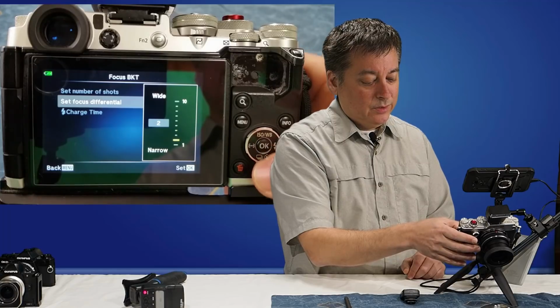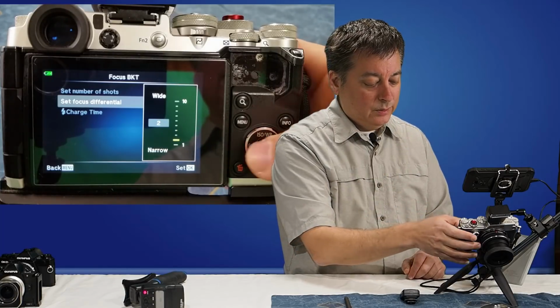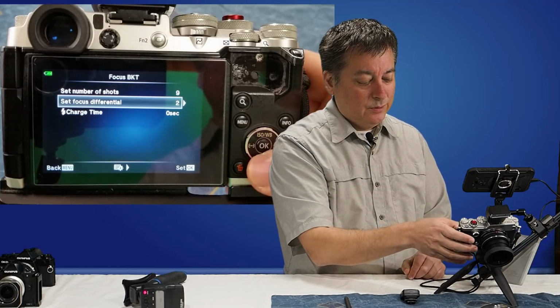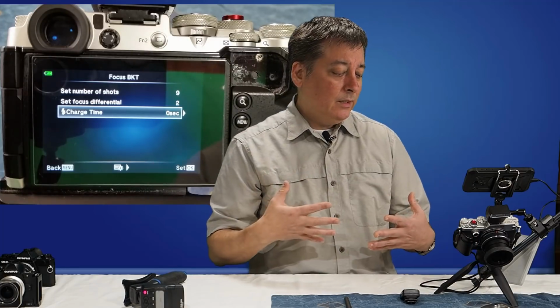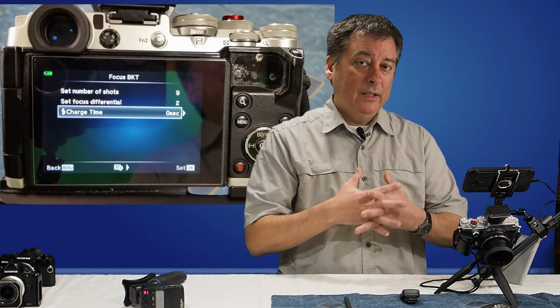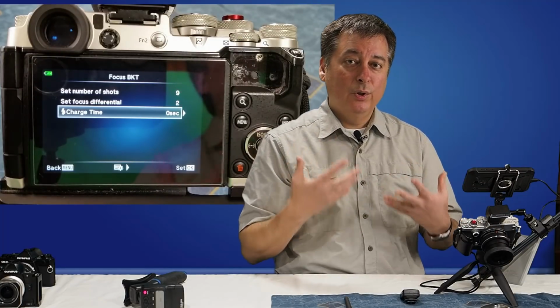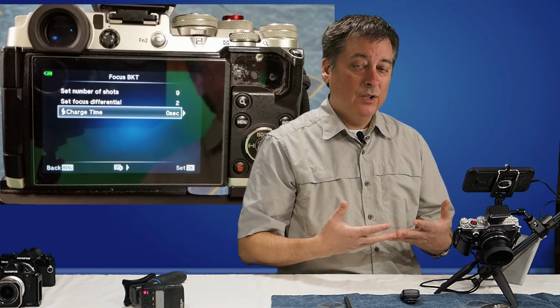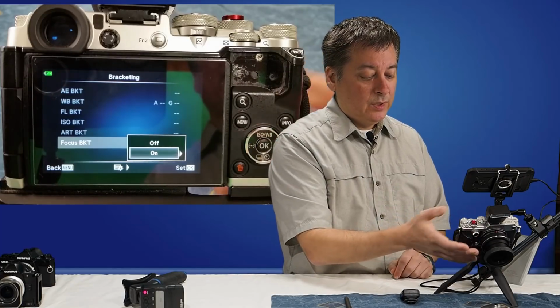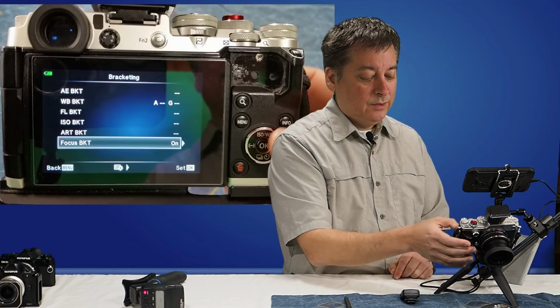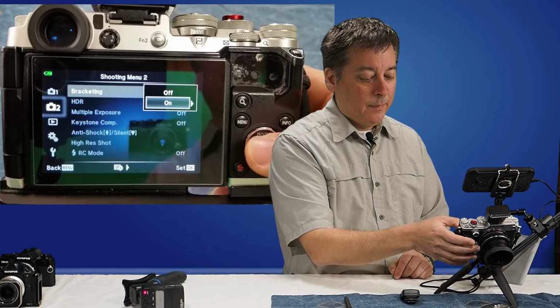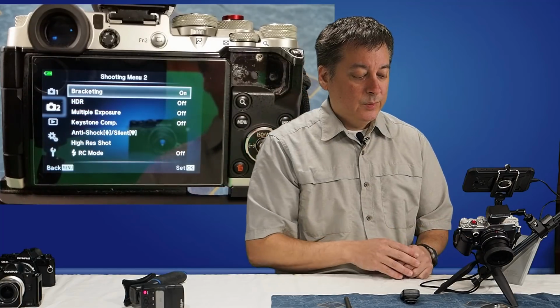And I'll set the focus minimum distance down to, say, 2. 1 might do it, but let's just do 2. Then the next option is charge time, and like I said, since I'm using an Olympus brand flash, I don't have to worry about it. It'll know when the flash is recharged before taking the next picture. So I can leave that at 0. So let's turn that on, turn this on, turn this on, okay?